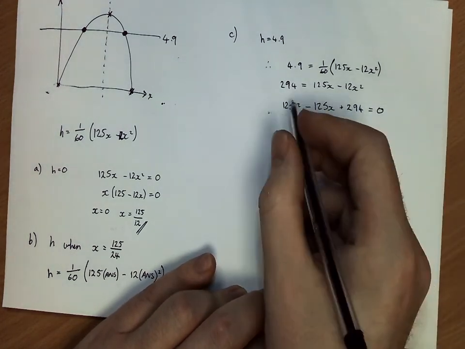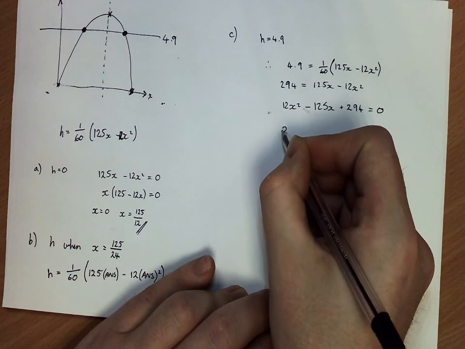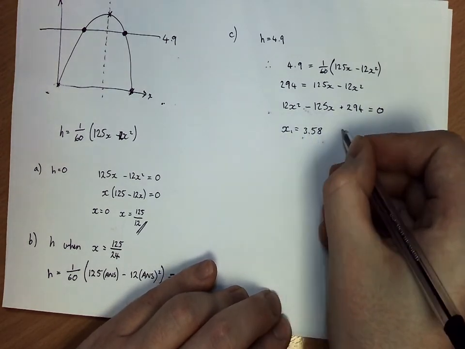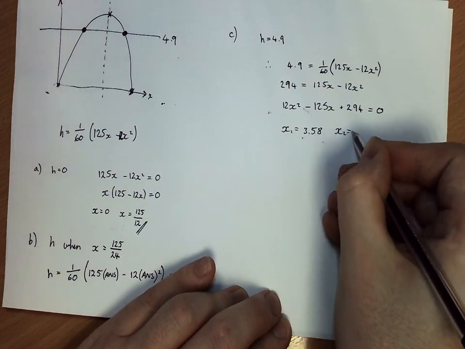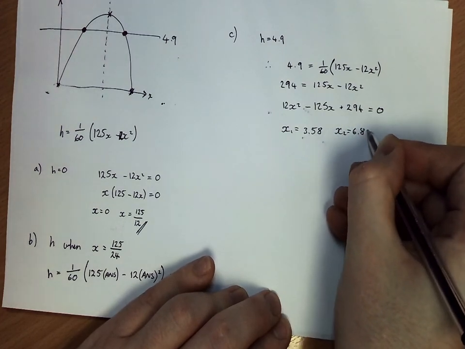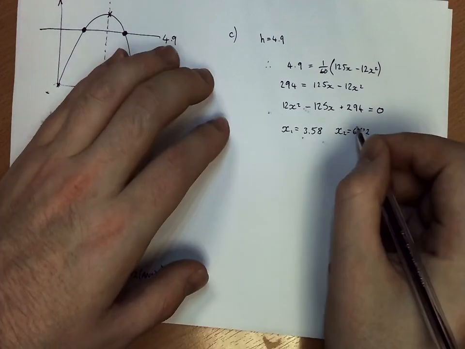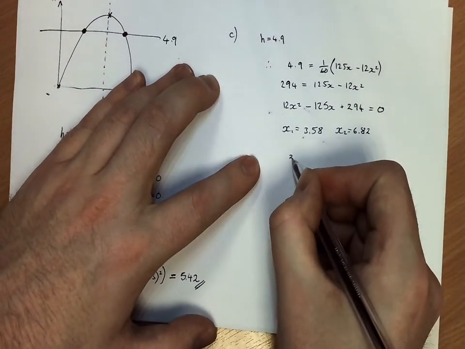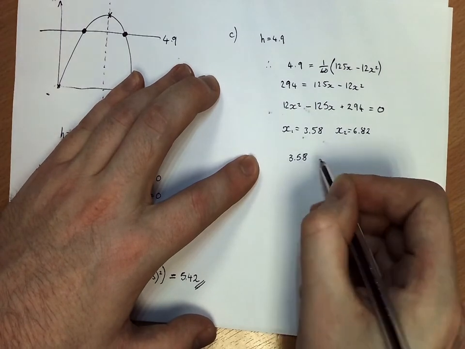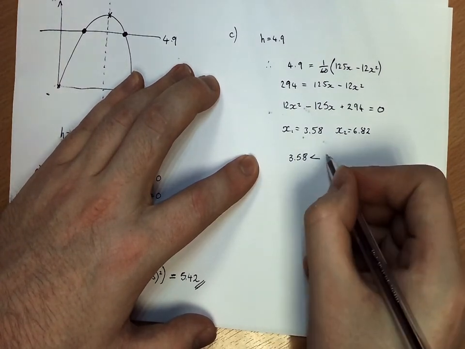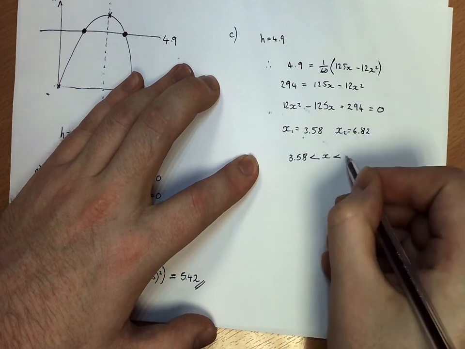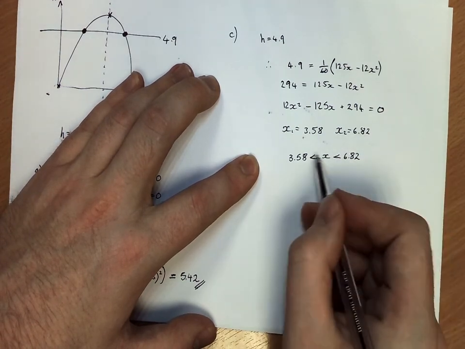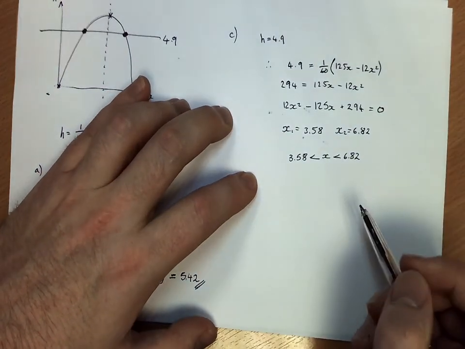We're going to type this into our calculator and use a quadratic solver, and we get x1 equals 3.58, x2 equals 6.82. If you don't have the correct calculator, get it, but you could have used the quadratic formula and you would have got those same answers. So that means that he needs to be jumping more than 3.58 metres and less than 6.82 metres away. If he jumps this distance away from the pole, he will be above 4.9 by the time he gets to the pole.